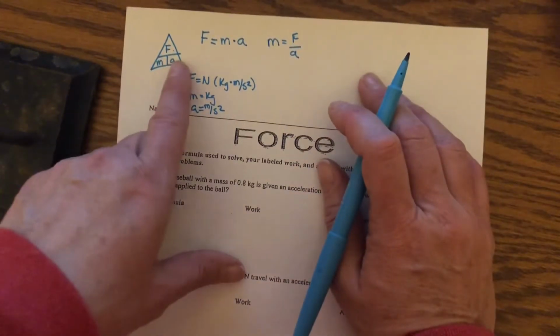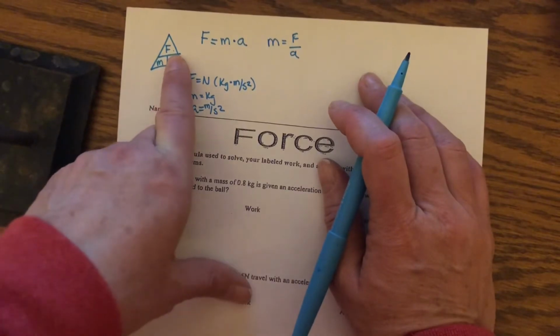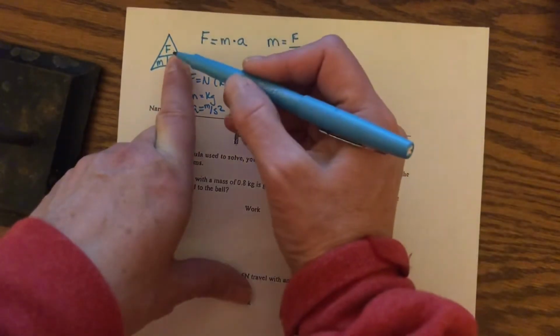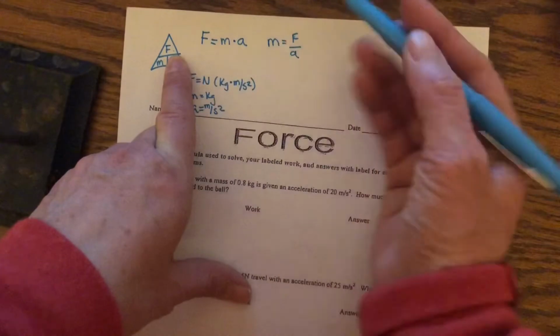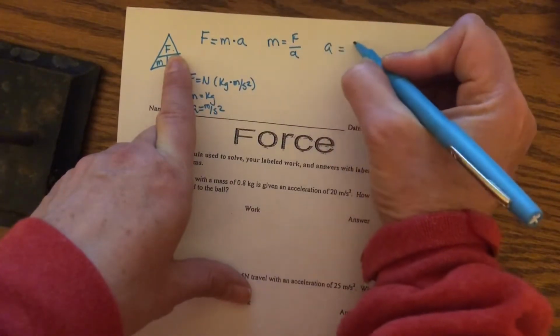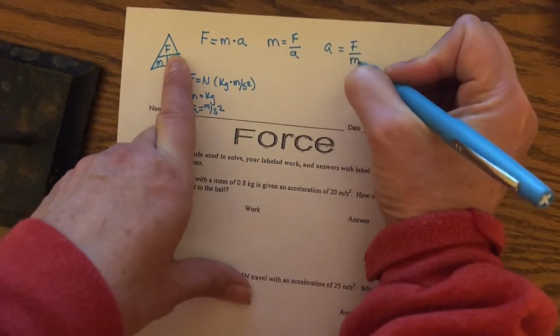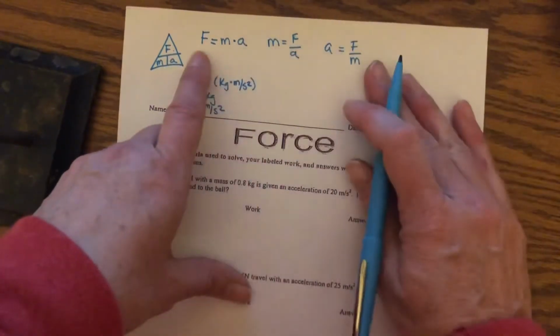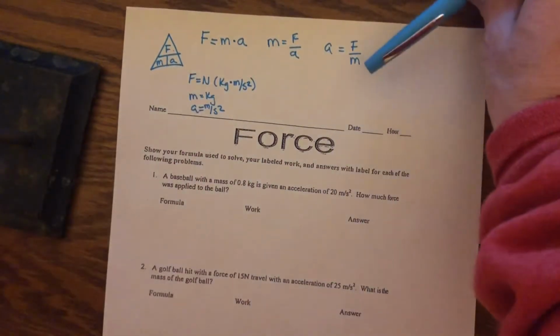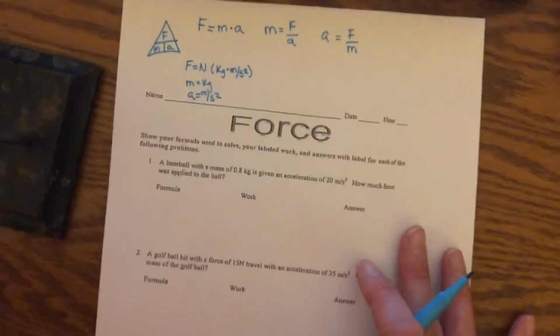Sometimes I might be asked for the acceleration. If I cover up the acceleration, I have force divided by mass. So acceleration equals force divided by mass. These are the formulas that we would use when solving force problems.